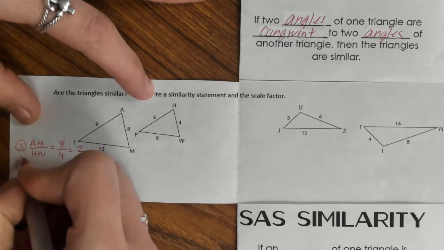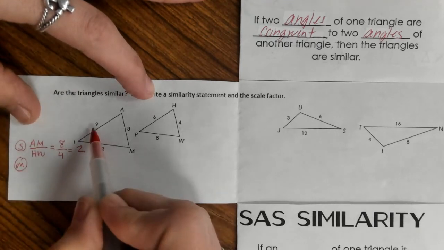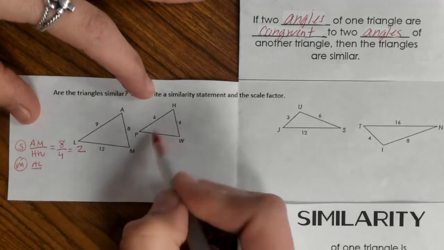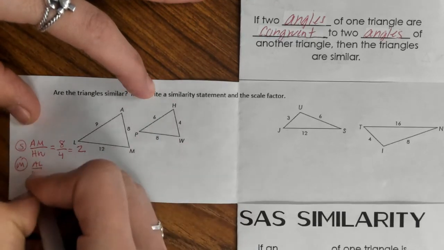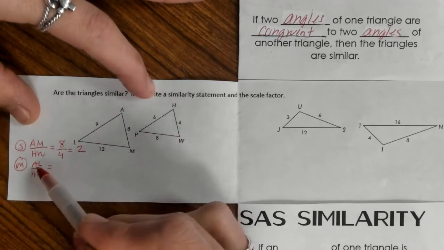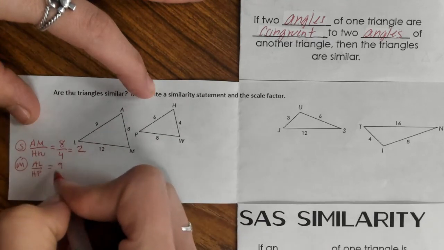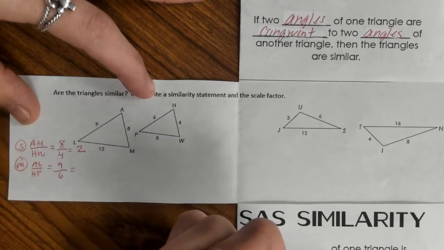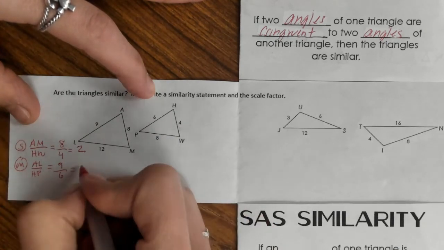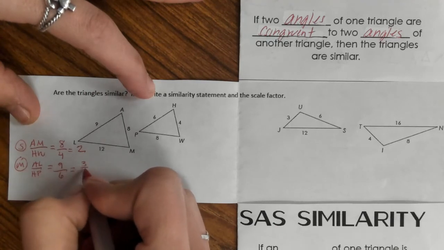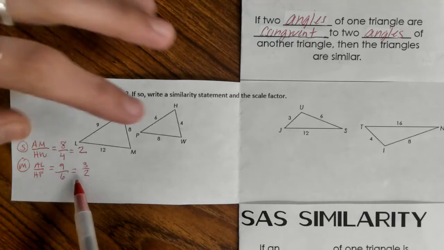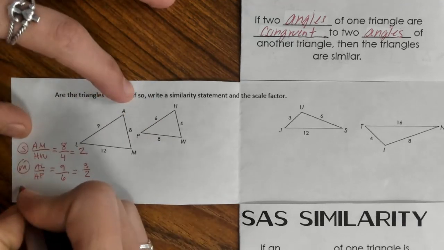The medium sides, okay, the middle number. Here we have AL, and the middle one over here, the 6, HP. So we take AL, 9, and we take HP, 6. And we're going to simplify that. When we simplify this, we actually come out to 3 over 2. So honestly, we already know these cannot be similar because these are not proportional. But we're going to go ahead and work out the large side as well for practice.